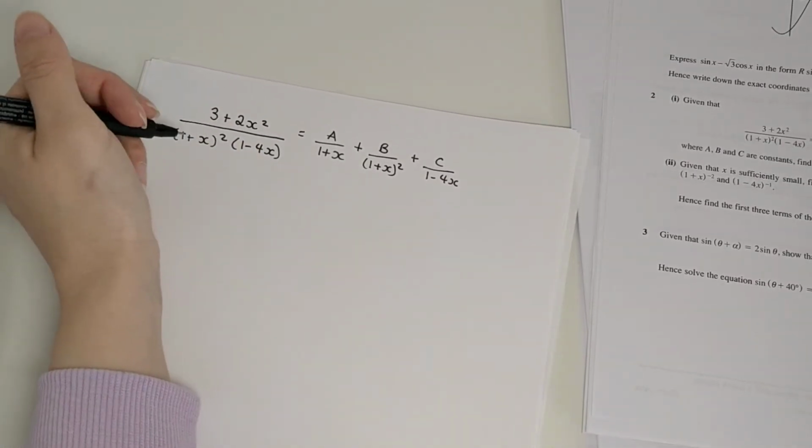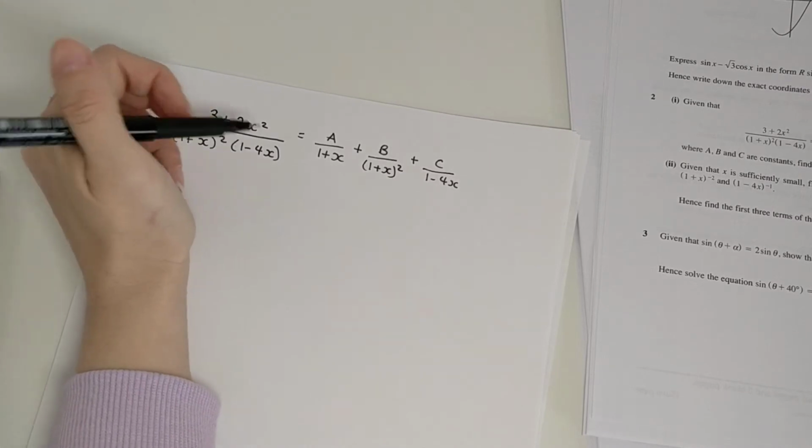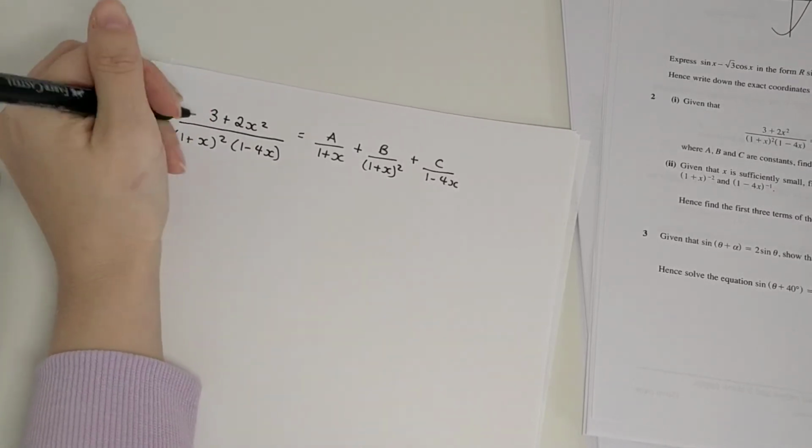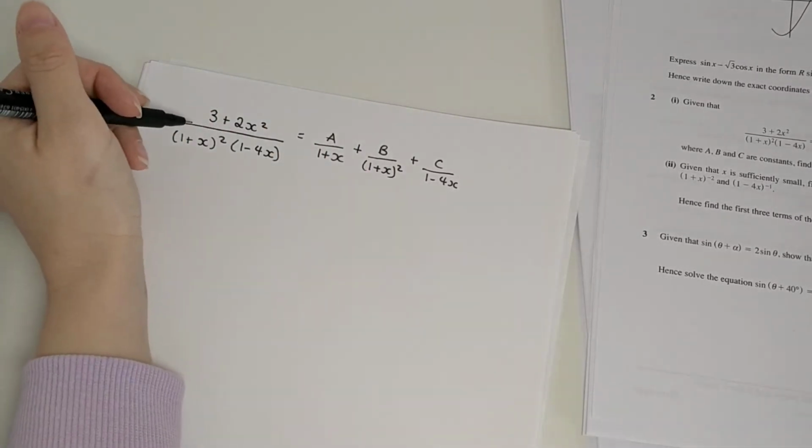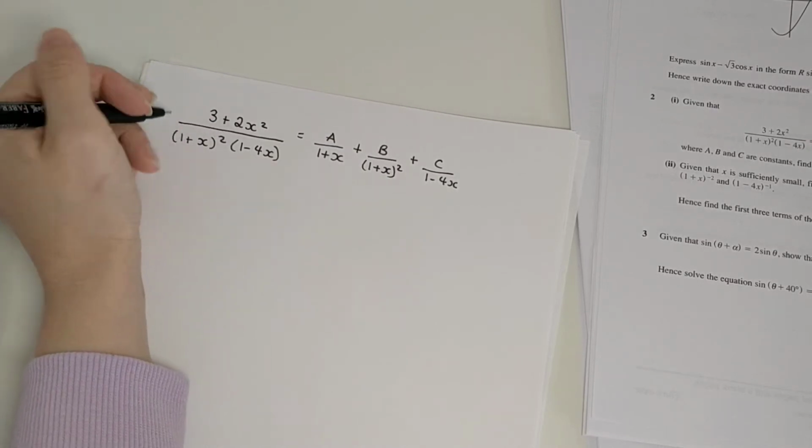Right, well, we'll just solve this the way that we normally solve algebraic fractions. So I'm going to times everything here by 1 plus x squared, 1 minus 4x.